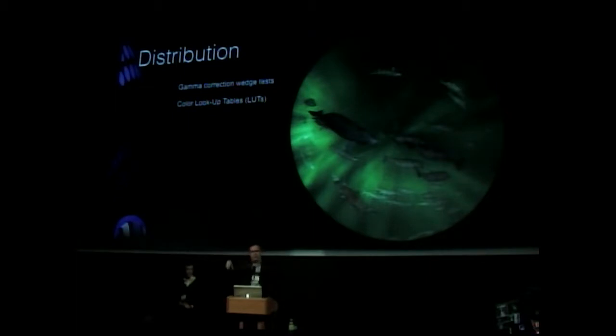In our production process at the Academy of Sciences, we actually have a color lookup table that allows us to preview content on monitors downstairs in the reduced and often disappointing color space of the Dome Theater. And that was arrived at empirically by doing wedge tests in the Dome.